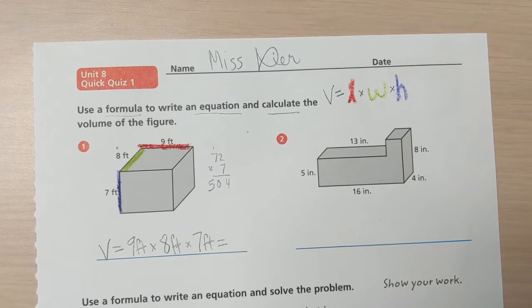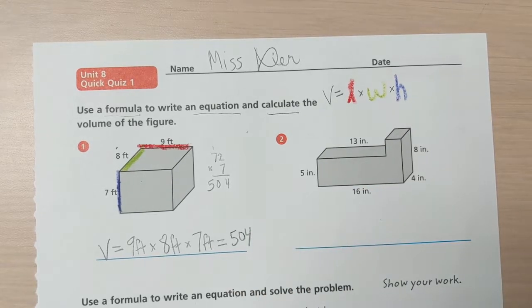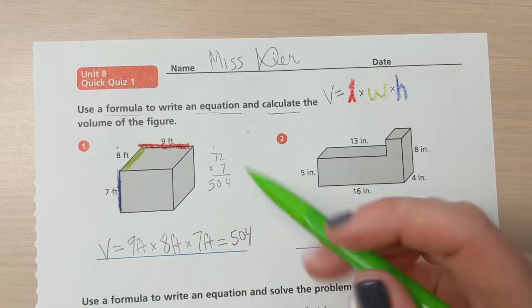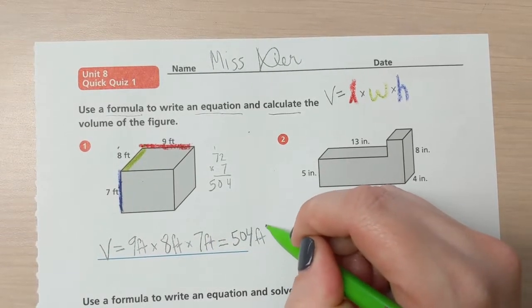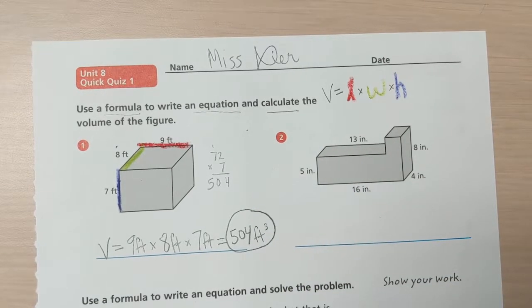Once you do the work, check it to make sure you got the same that I did. The answer is 504, and we have to give it a label. It's volume, I use 3 dimensions, and they're feet. So it's feet cubed. That is my final answer, so go ahead and circle that.